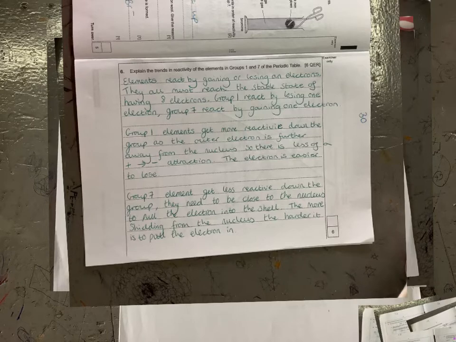Right, so another periodic table, group 7, group 1, 6 marker. So it talks about how elements can lose or gain electrons. Everyone wants a full outer shell. Group 1 elements are more reactive down the group as the outer electron is further away from the nucleus, so there is less of a positive and negative attraction from the positive protons and the negative electrons. Group 7 is a little bit different because it needs the nucleus to pull in the final electron, so they're more reactive at the top of the group.